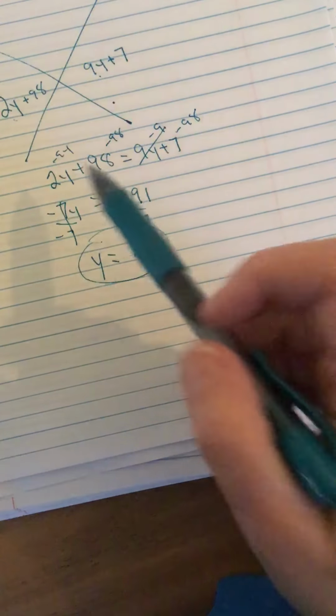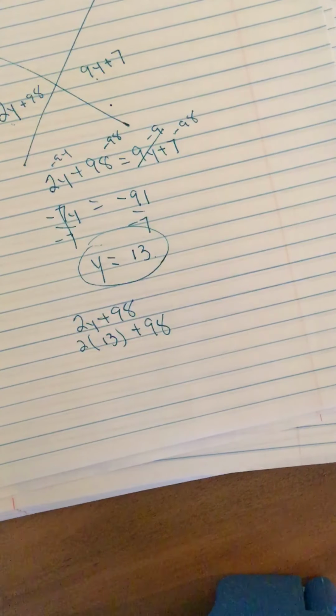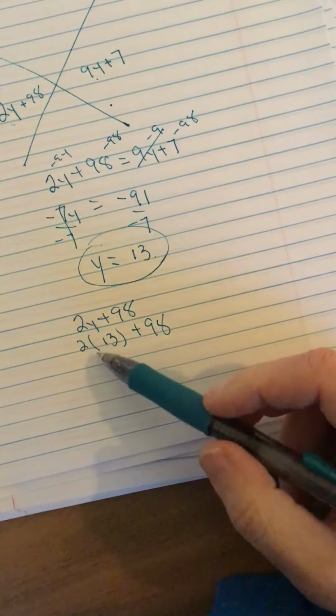I'm gonna go ahead and do it right here on the 2y plus 98. So I'm going to take out the y, and I'm going to put in what y equals, which is 13, plus 98. Then I'm going to go ahead and multiply because, remember, any number that's touching a parenthesis just means you're multiplying what's inside.